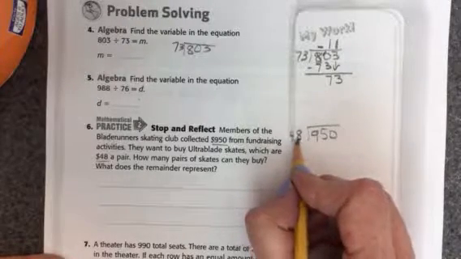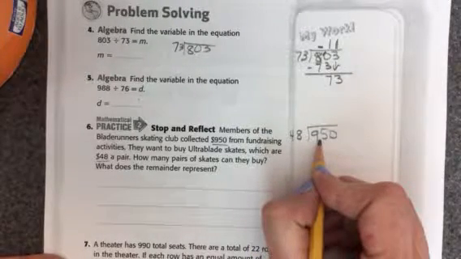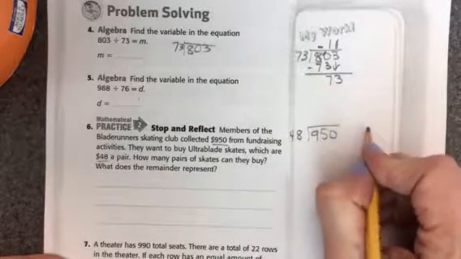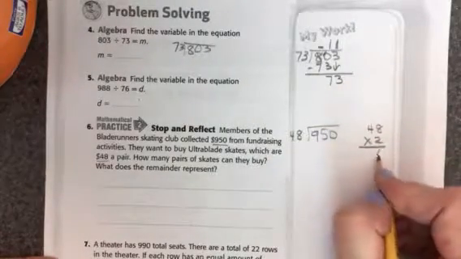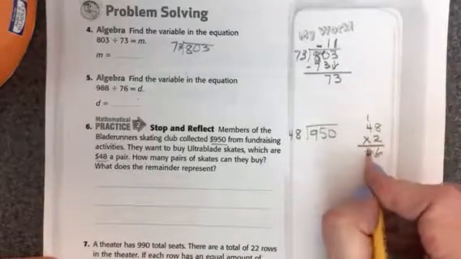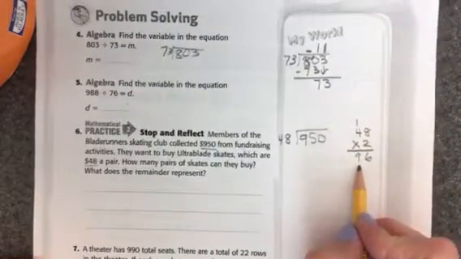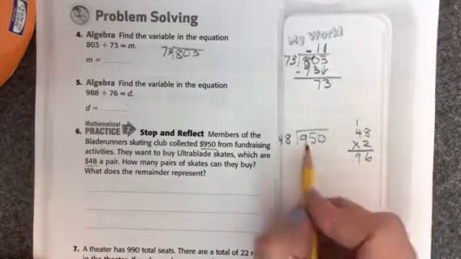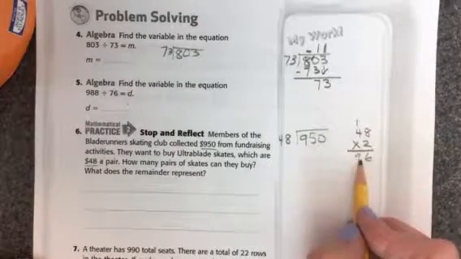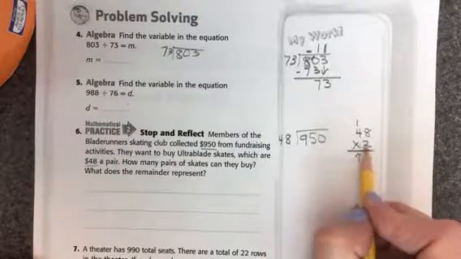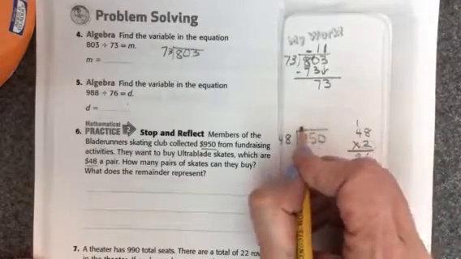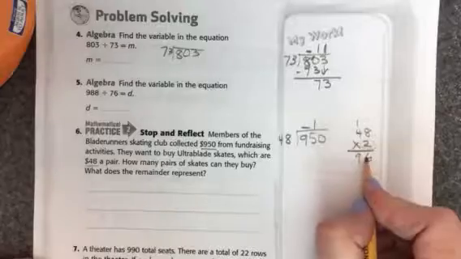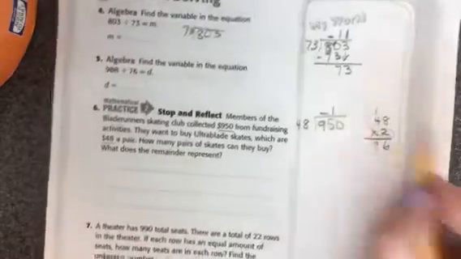Ask myself, how many times will 48 go into 95? Okay, if I think it's 2 and I work it out, oh, look at this. 48 times 2 is 96, and this is 95, so that would be too much. So I can't do 2. I'm going to have to go less than 2. So I'll need to do 1. Okay, sometimes that happens. Okay, go ahead and finish that problem.